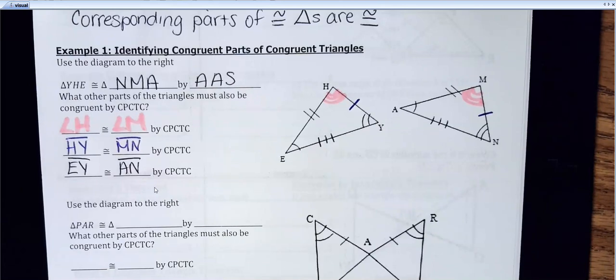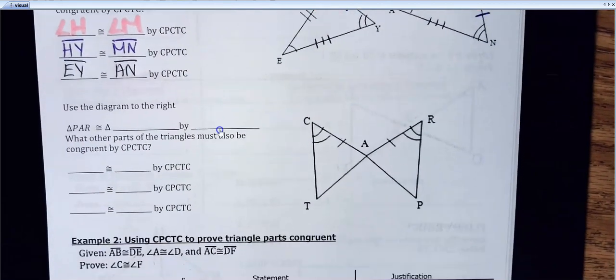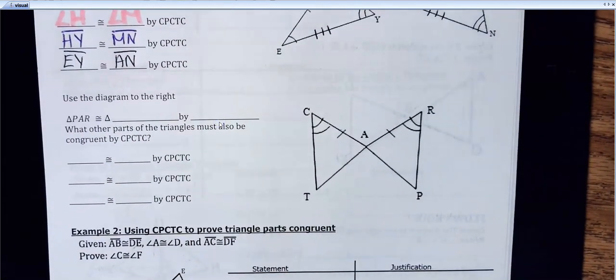Okay, now I'm going to do one more with you, but this one we have to do a little bit before we can say why the triangles are congruent. What else can I have? I've got a set of angles here, angle C and angle R, marked congruent, and I've got a set of sides, C to A and A to R, marked congruent. What else can I have in that picture that maybe isn't marked? I don't have any other given information, so I have to use the picture. Can I have any other sides or angles?